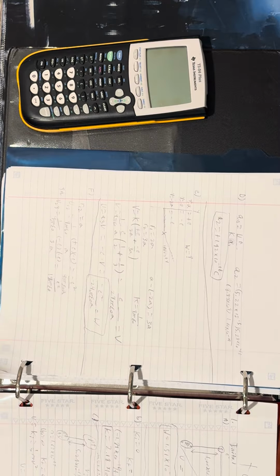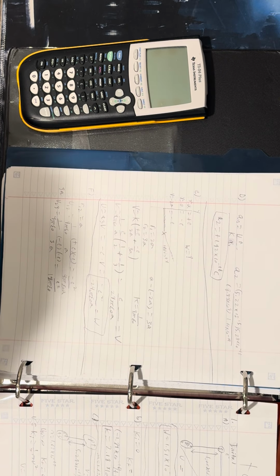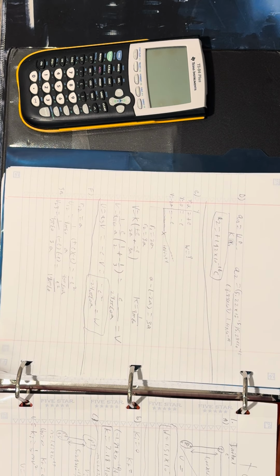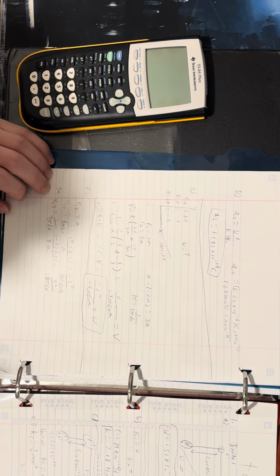Then we have one more. We did 1 to 2, we did 2 to 3. I didn't do 1 to 3. Okay. 1 to 3.